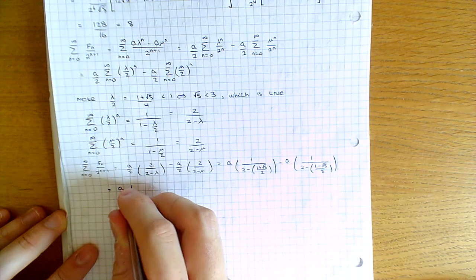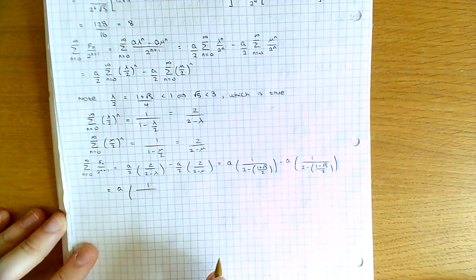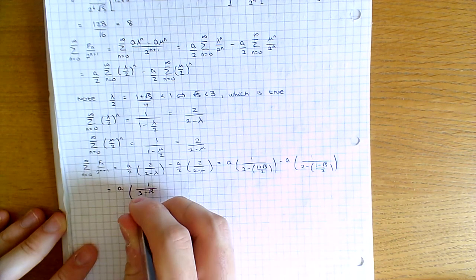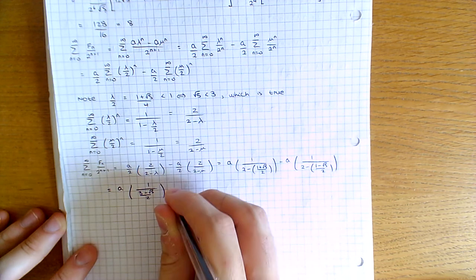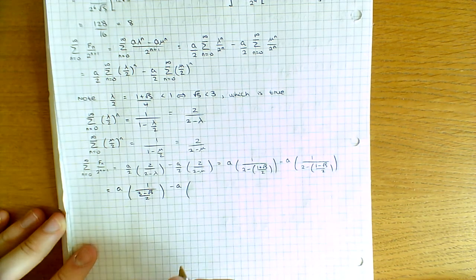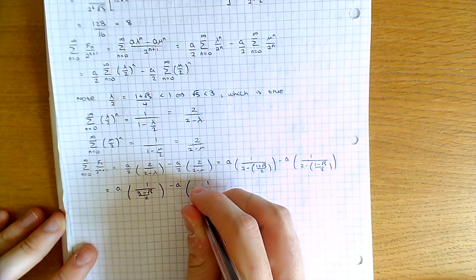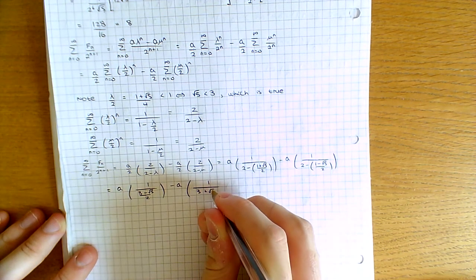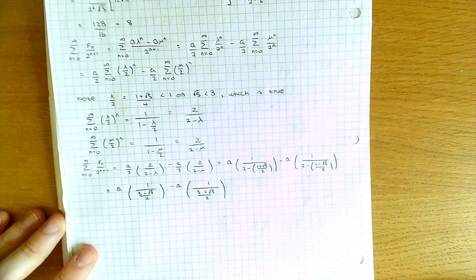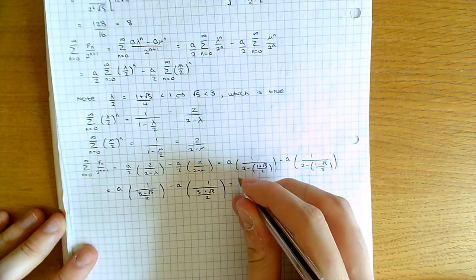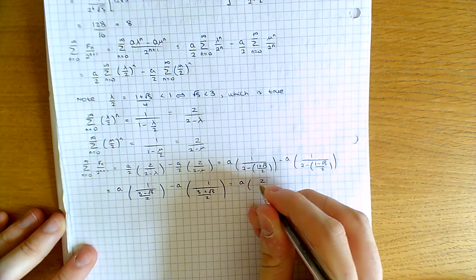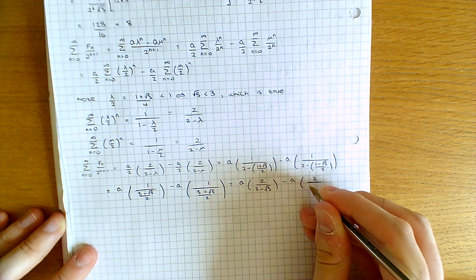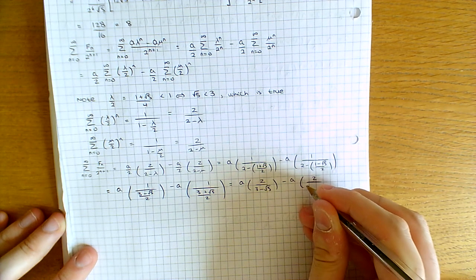Simplifying this, we end up with a times 1 over, so we're going to end up with a 4 minus 1, that's a 3 minus root 5 over 2, minus a times 1 over 4 minus 1, that's a 3, this time it's plus root 5 over 2. Okay, so we're going to end up with a times 2 over 3 minus root 5, minus a times 2 over 3 plus root 5.